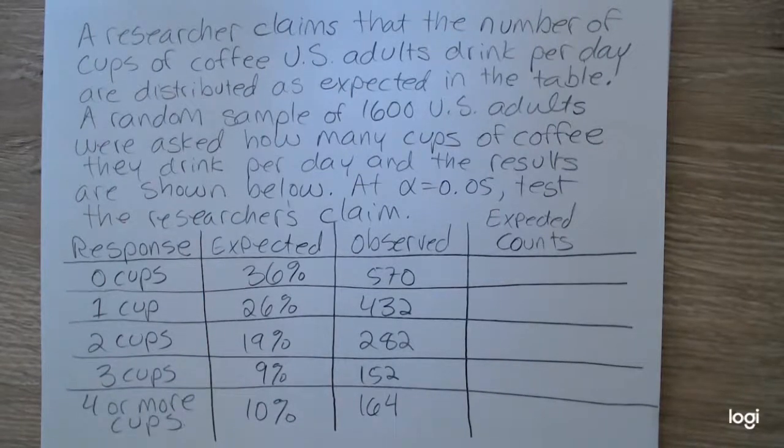This video is an example of a chi-square goodness of fit test. A researcher claims that the number of cups of coffee U.S. adults drink per day are distributed as expected in the table. A random sample of 1,600 U.S. adults were asked how many cups of coffee they drink per day, and the results are shown below. At alpha equal 0.05, test the researcher's claim.